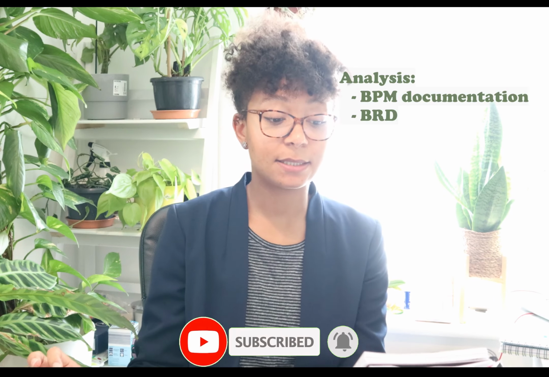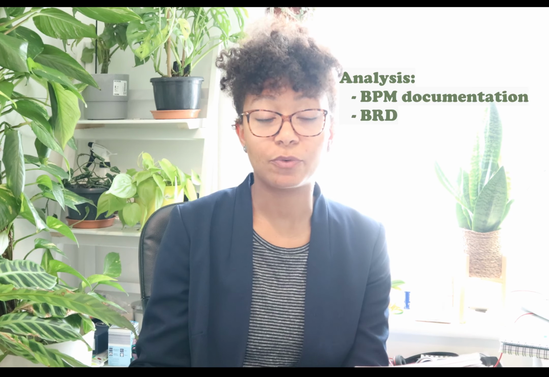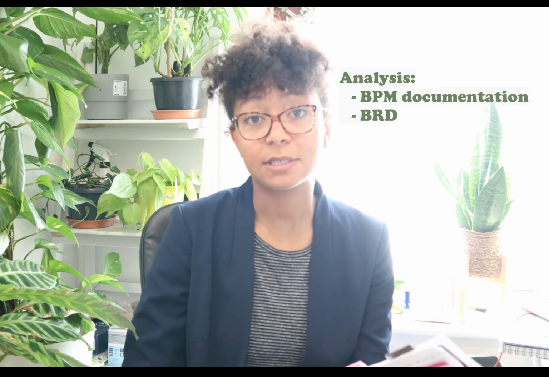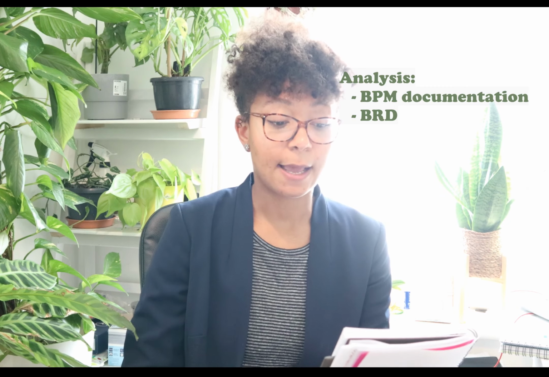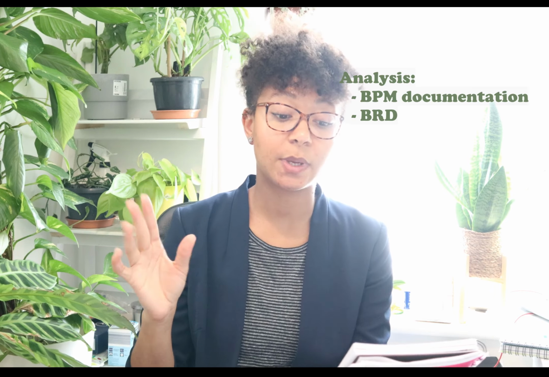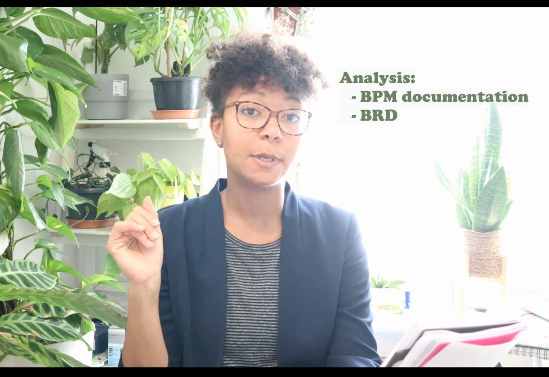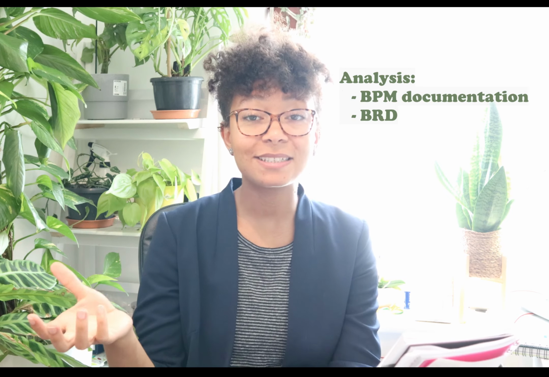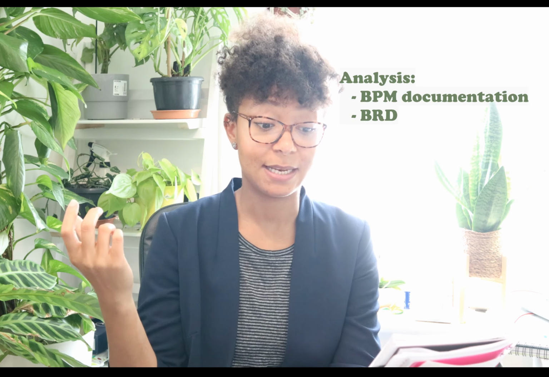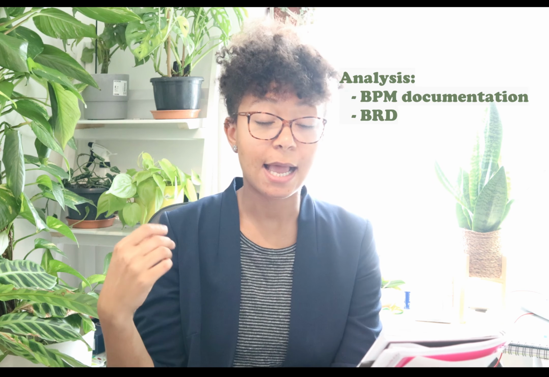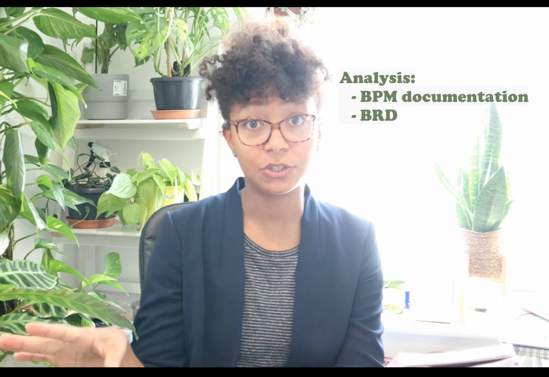Now, in the analysis stage, the business analyst will provide the business process mapping documentation and the business requirement document. The business process mapping document should come before the business requirement document, okay? So the business process document will contain the business process diagrams, and this is really great for understanding the processes of the business. It also identifies pain points, issues, as well as opportunities for change.